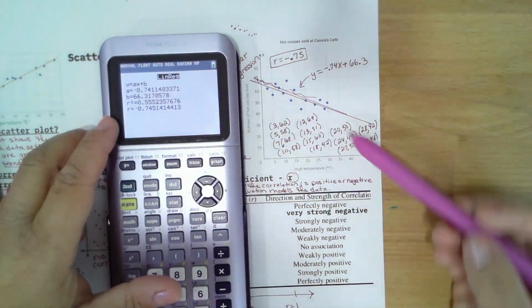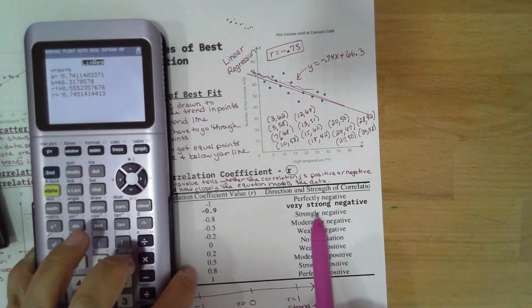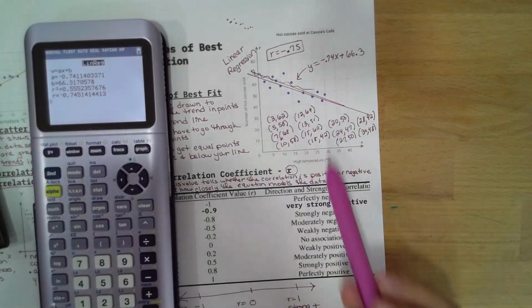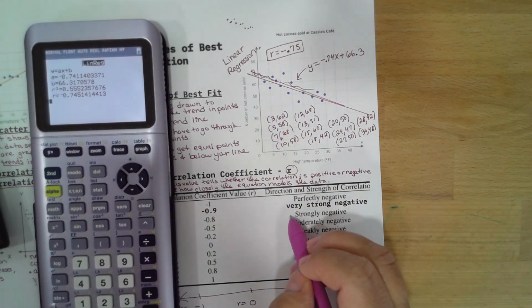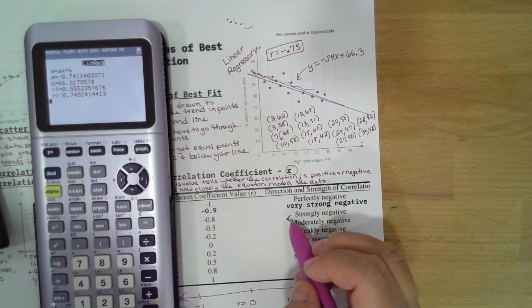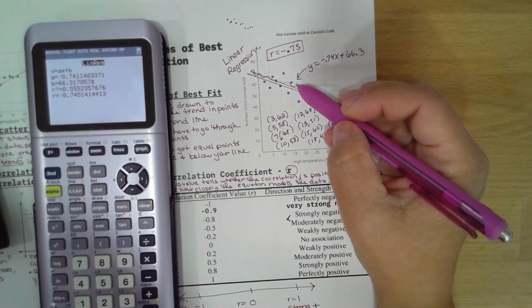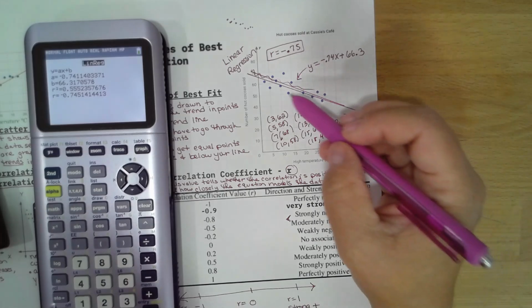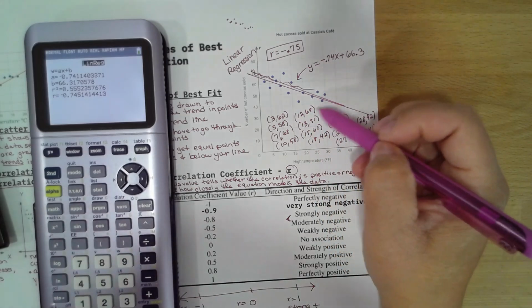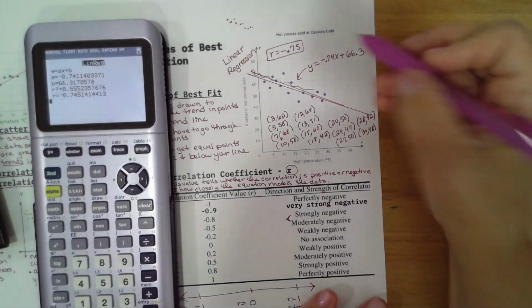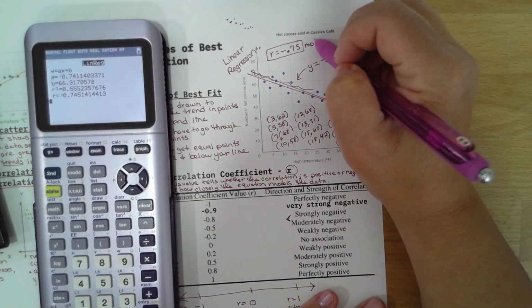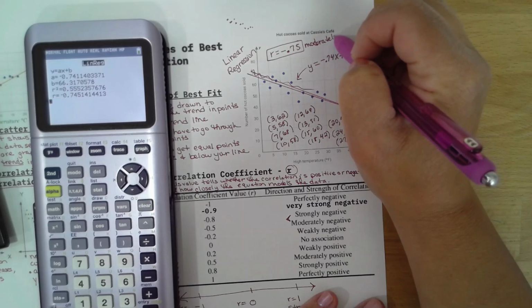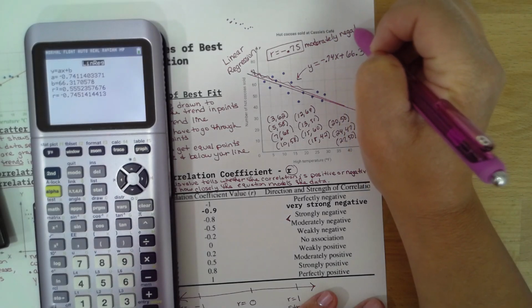It's sort of on the strong side, but I wouldn't say it's very strong. It's not close to -1 or -0.9, and that's why the points are kind of scattered around. So we would say moderately negative correlation.